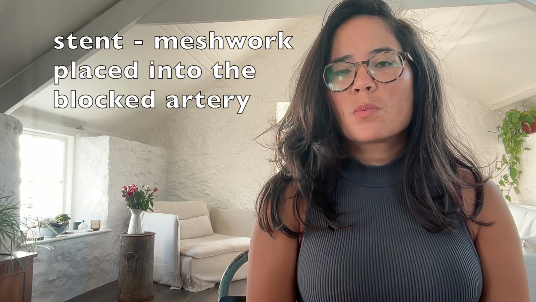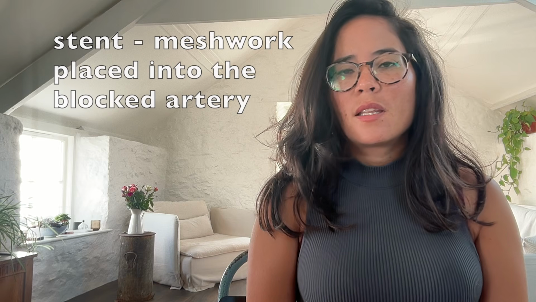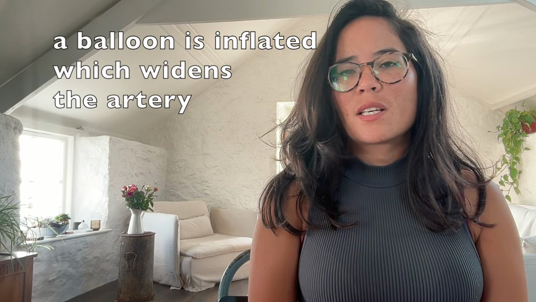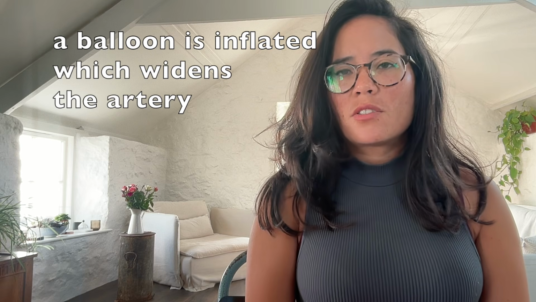There are various treatment options for coronary heart disease, including a stent. Here you have a small metal meshwork which is placed in the occluded artery. There's a balloon inside the meshwork which gets inflated, forcing that meshwork to open up that artery. Then the balloon is removed and you've still got that meshwork in place holding open the coronary artery.